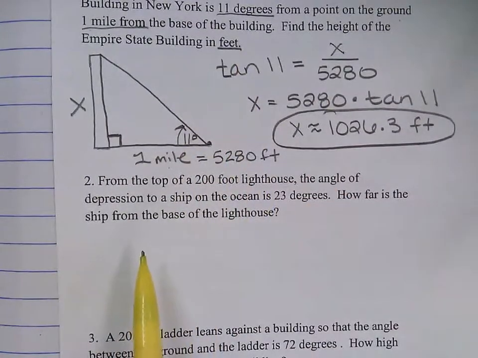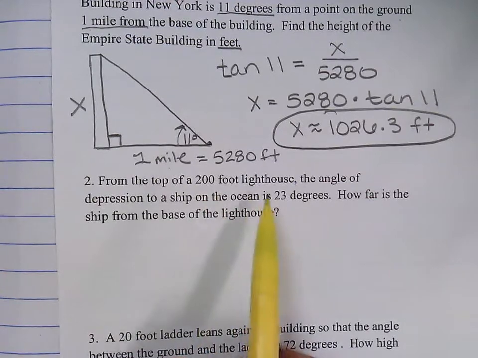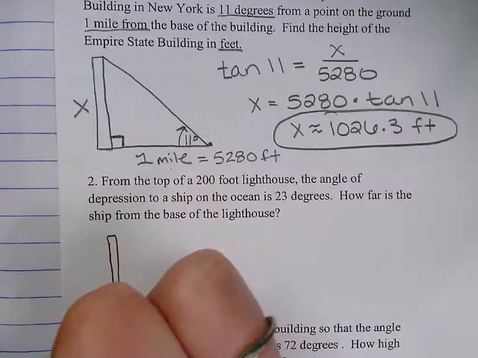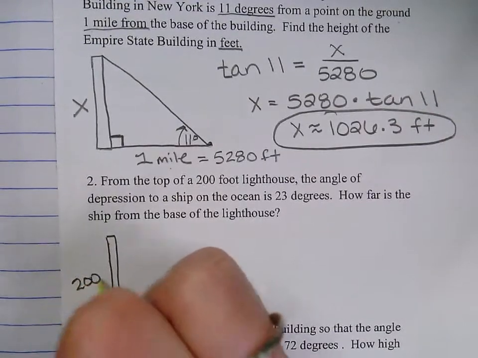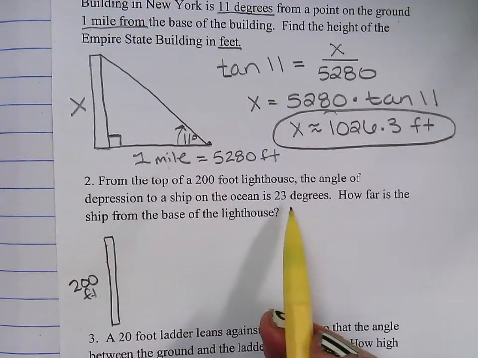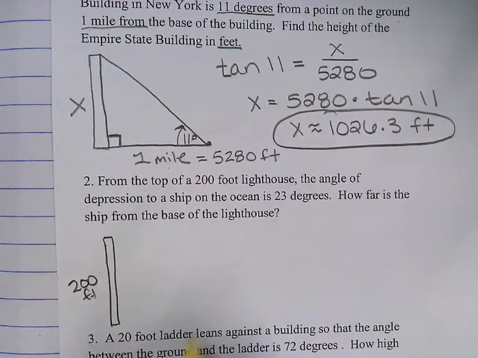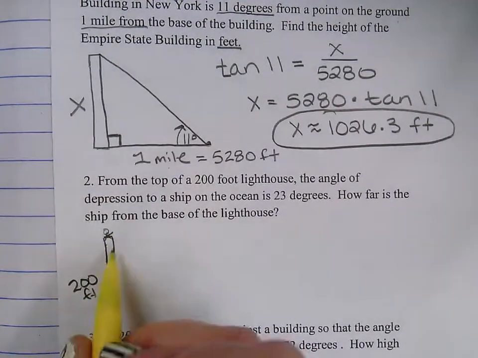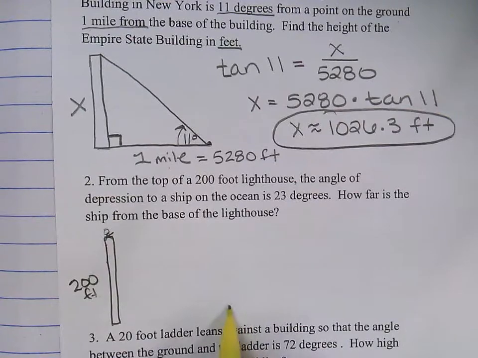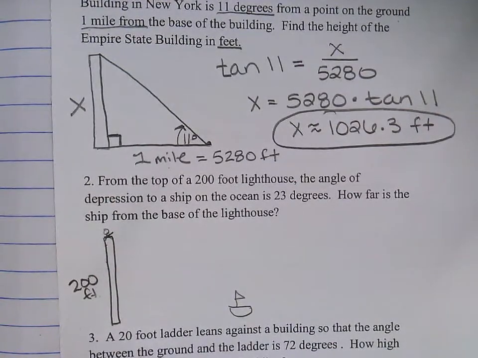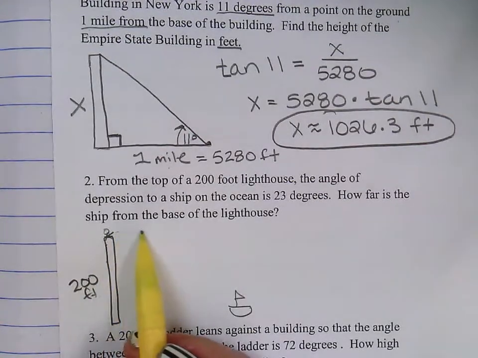All right, number 2. From the top of a 200-foot lighthouse. So here's my lighthouse. I know it's 200 feet tall. The angle of depression to a ship in the ocean is 23 degrees. All right, so from the top of this, I've got a person up here at the top of my lighthouse, and down here somewhere, I've got this ship or a little sailboat.